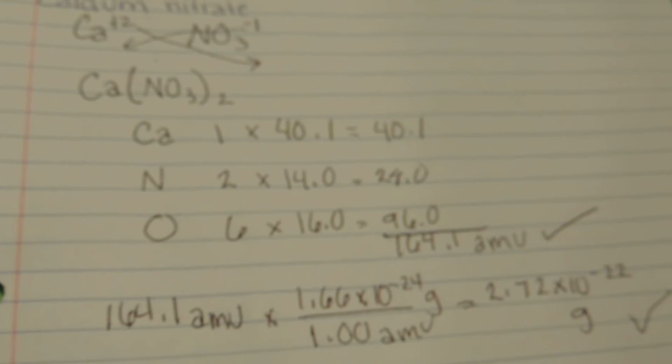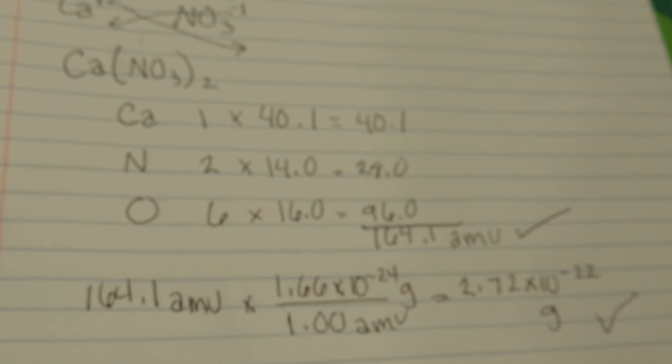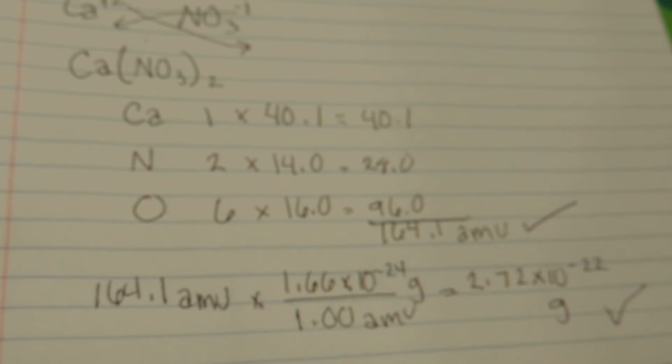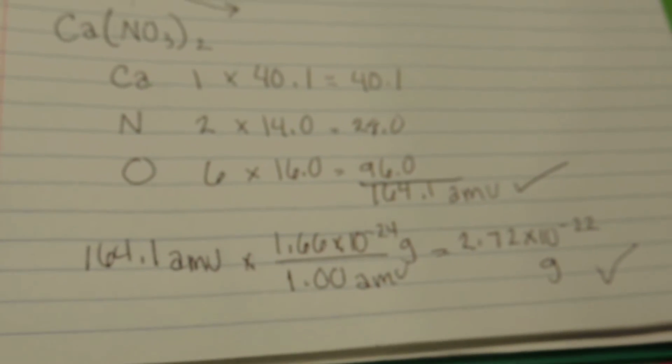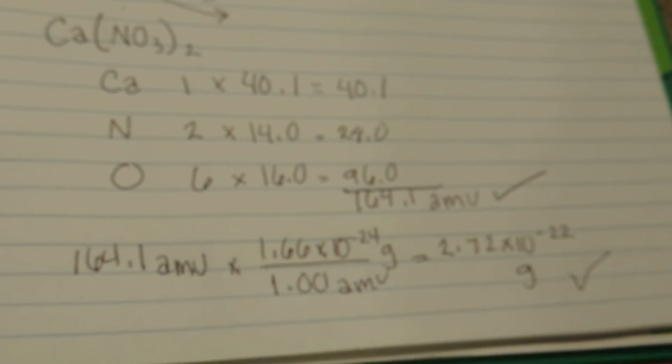Remember, I want to remind you, this is talking about just one of these. Think about how small one of those would be, and how really impractical that would be to use in a lab setting. We can't ever get just one of those. Okay, that would be smaller than like the tip of my pen or my pencil.